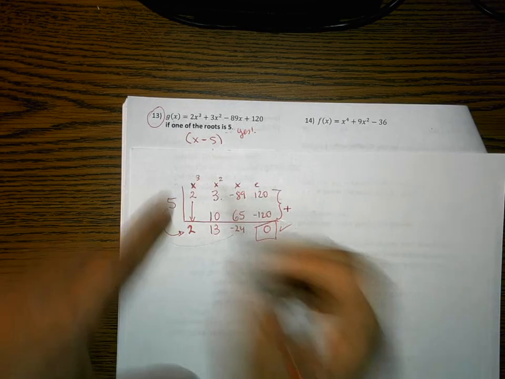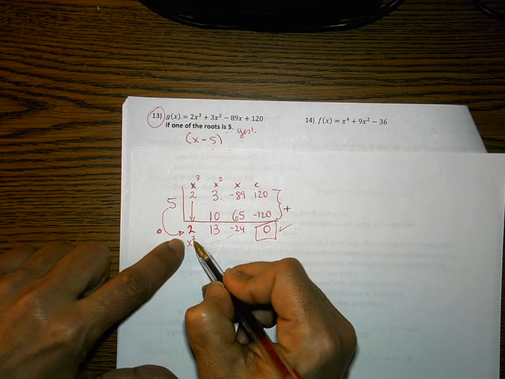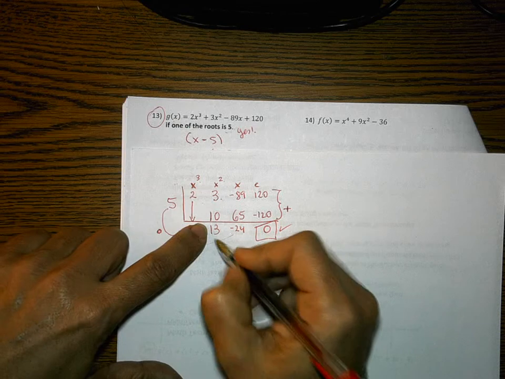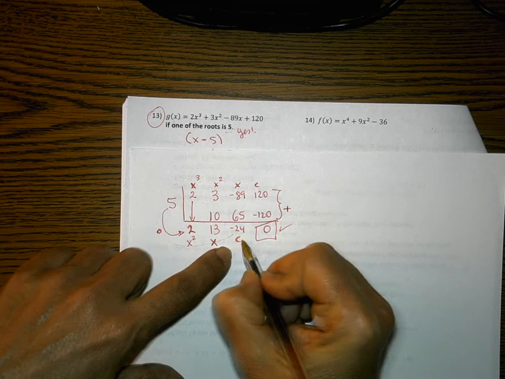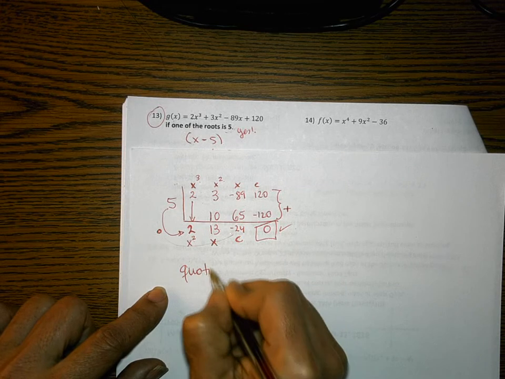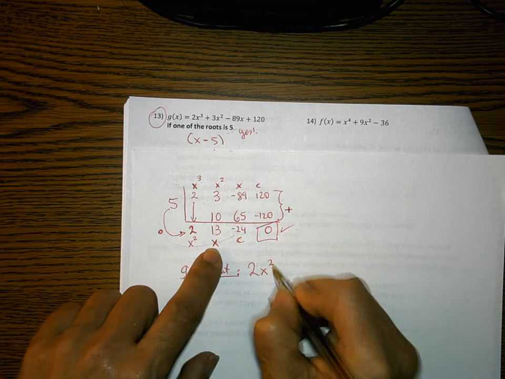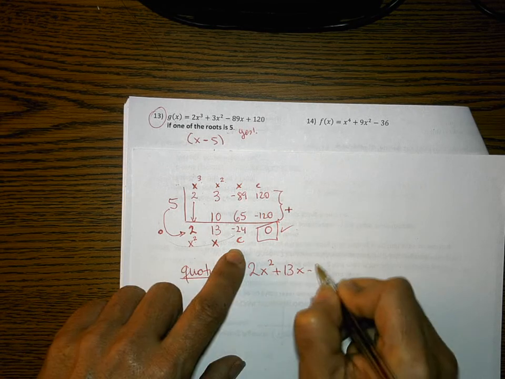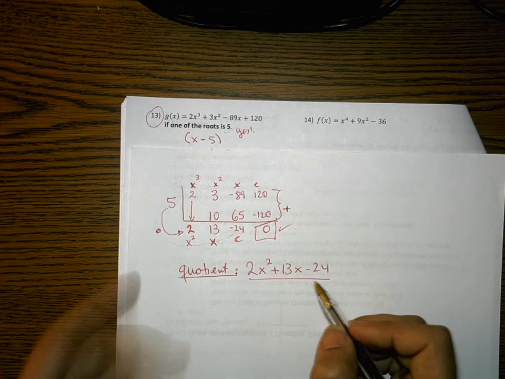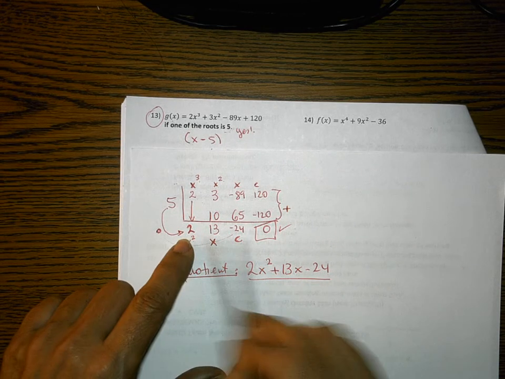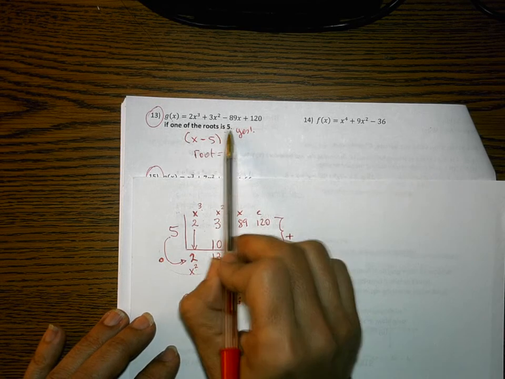I started with the cubed, I ended with the square. So this is going to become the coefficient of x squared. That was squared, now this becomes the coefficient of x. And that was my x, so this becomes my constant. If you were asking for the quotient of this division, it would be 2x squared plus 13x minus 24. That would be the quotient of this division. They didn't ask for that, but I'm just showing you that is what these numbers down here represent, okay? So yes, 5 is a root of this polynomial because we got a 0.